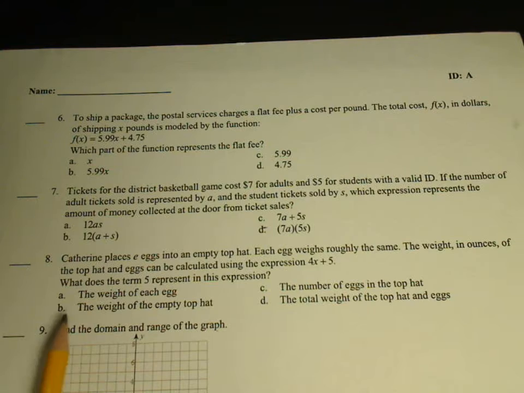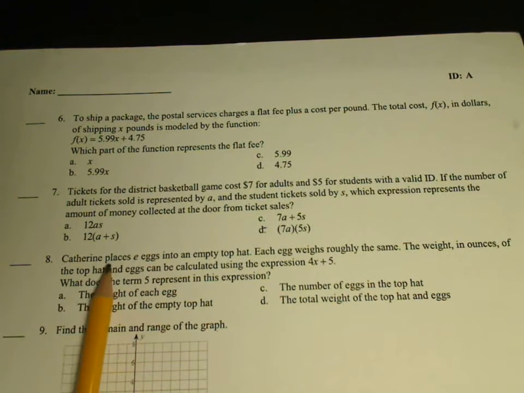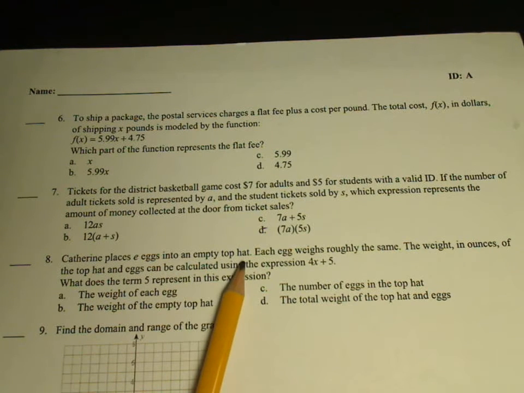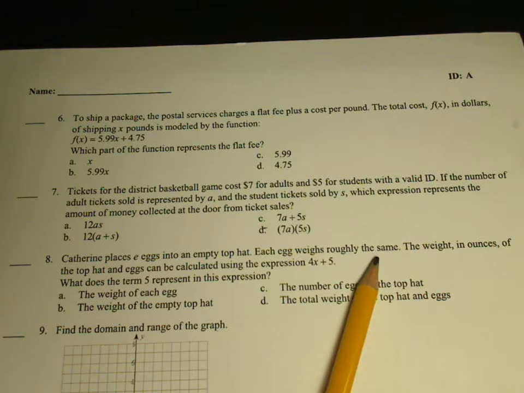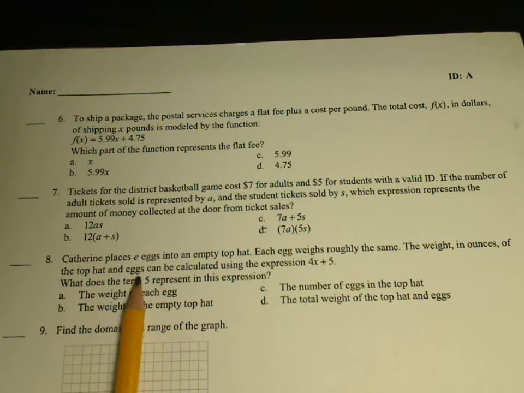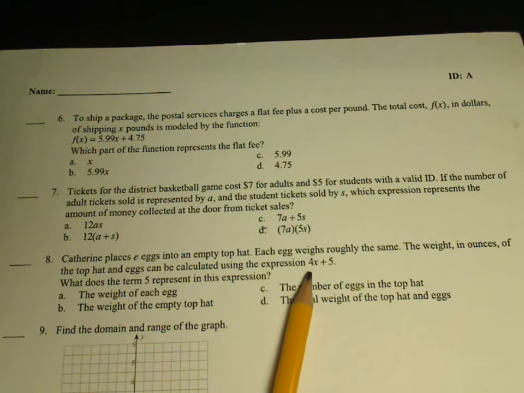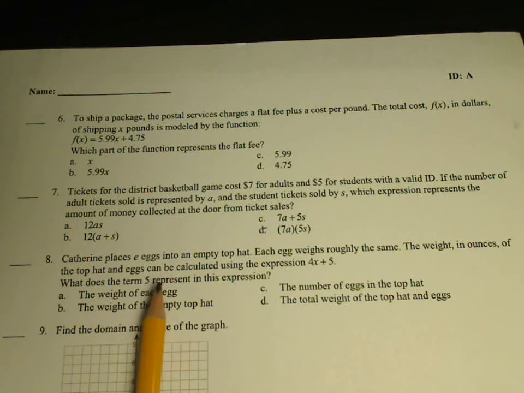Okay, it says, Catherine places 8 eggs into an empty top hat. Each egg weighs roughly the same. The weight in ounces of the top hat and eggs can be calculated using the expression 4x plus 5. What does the term 5 represent in this equation?